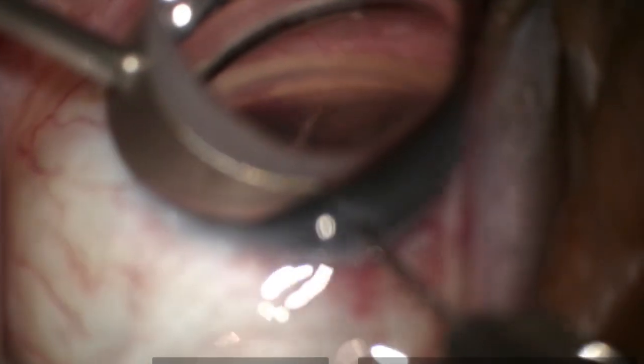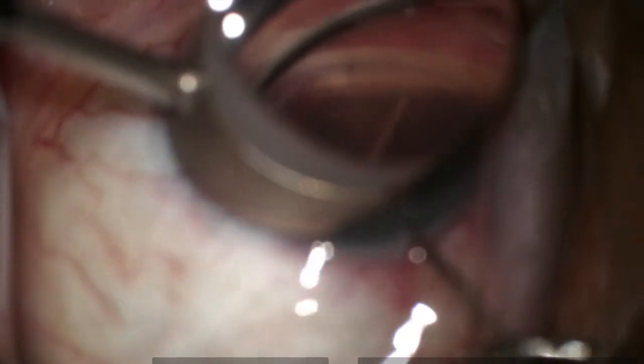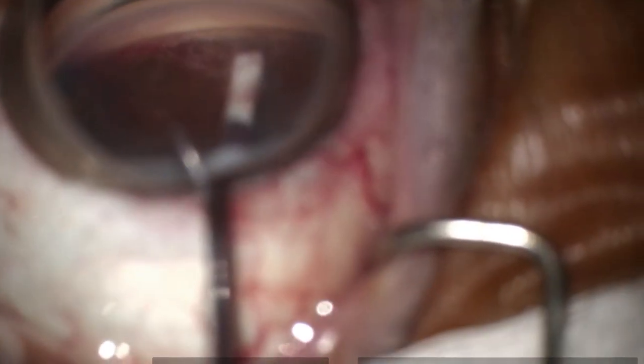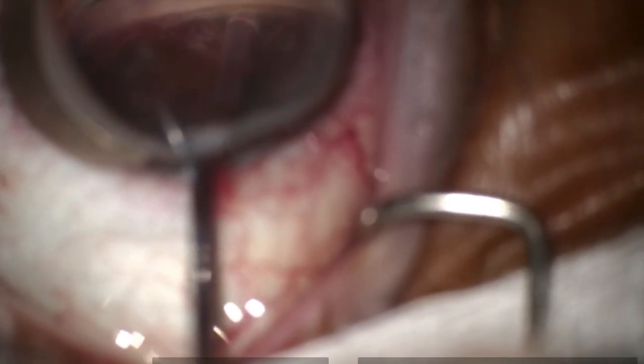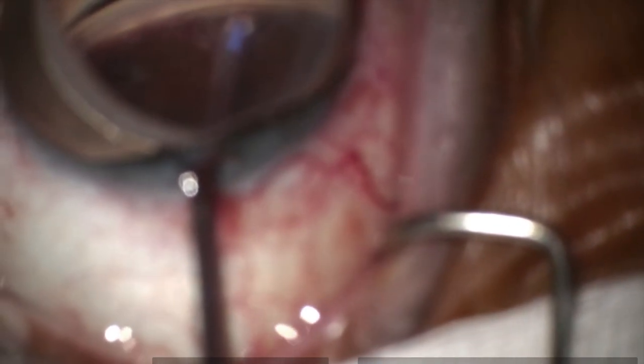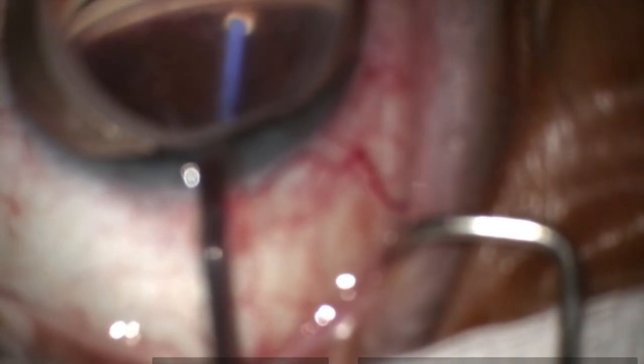Heme becomes clinically significant when it prevents visualization of landmarks needed for safe implantation. The key principle is simple: restore visualization before continuing. Effective heme management keeps the procedure controlled, predictable, and safe.